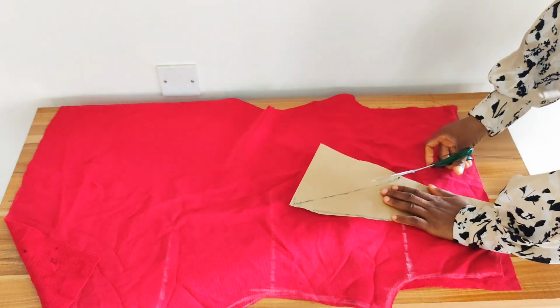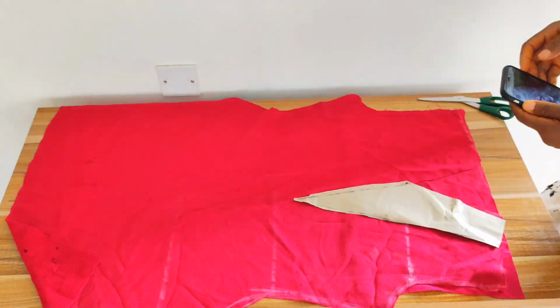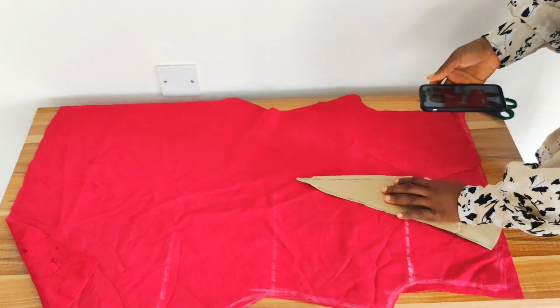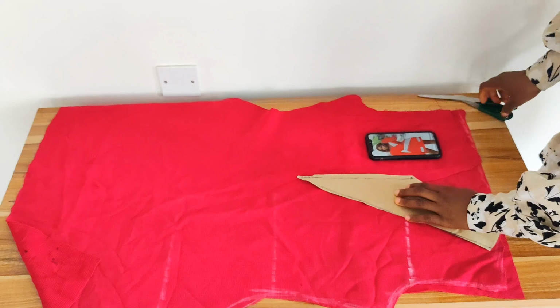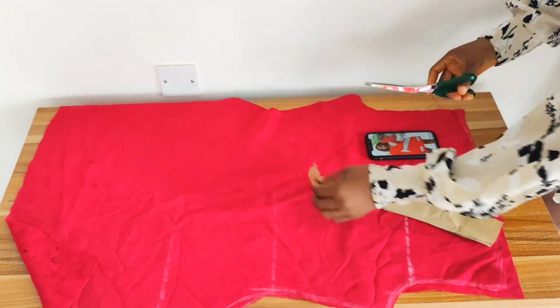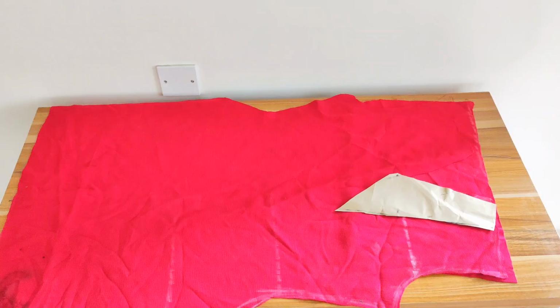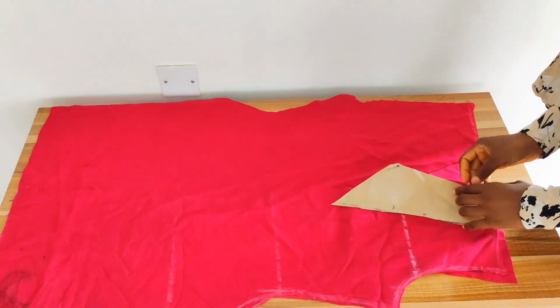After cutting out, you can see me still checking on the style to see if I've gotten the exact shape of cape I should have. I noticed mine was a little longer and then I trimmed it off. That is why you have to do it with a pattern paper, so that when you make a mistake, you can always cut another pattern paper. When you get what you want, then you place it on your main fabric.